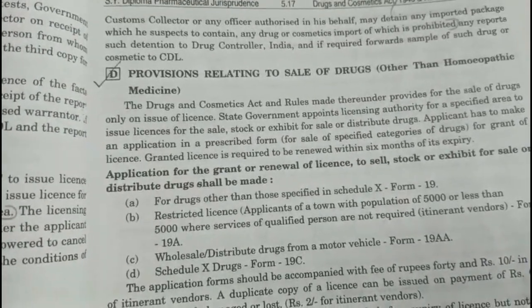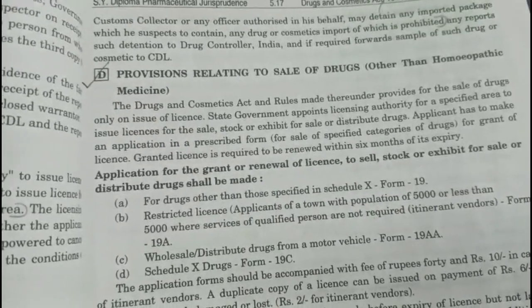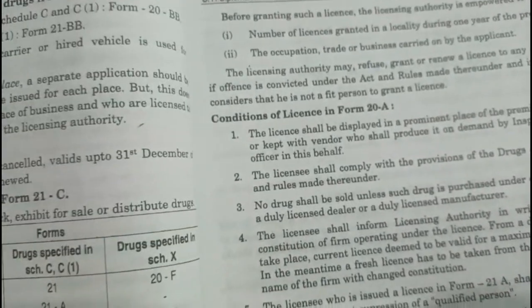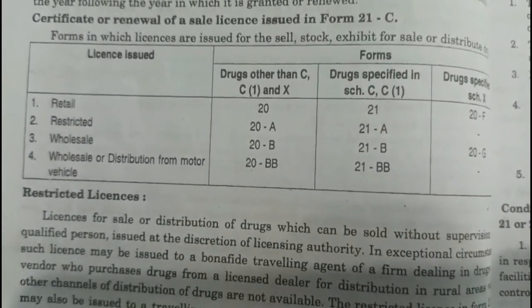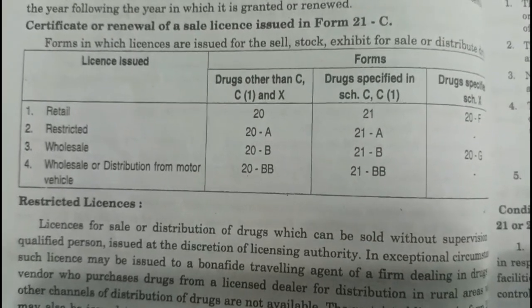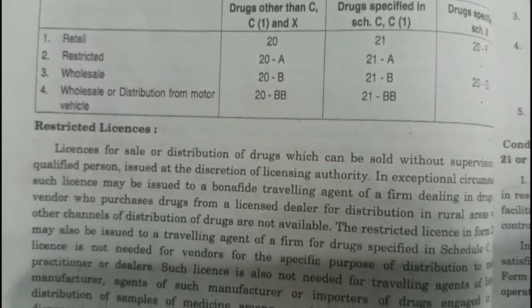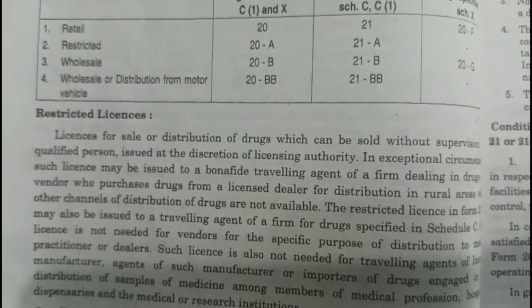Discuss the provisions relating to sale of drugs other than homeopathic medicines. Sale of drugs. Then define restricted license. What do you mean by restricted license? From here, in this table, you learn in detail about the licenses which can be issued, and what the forms related to them are. Then you go through the brief note about restricted license.